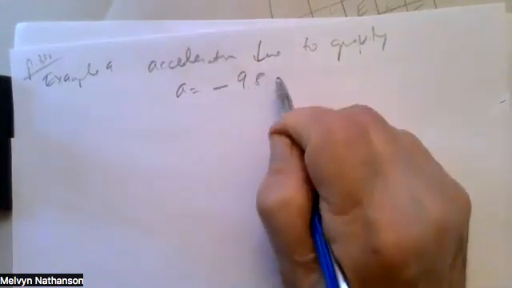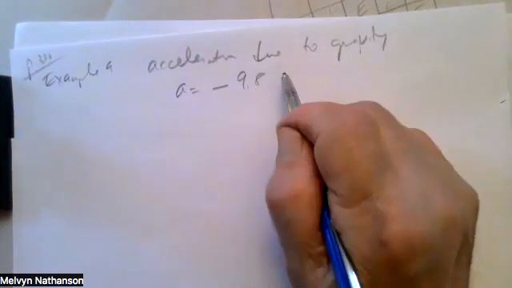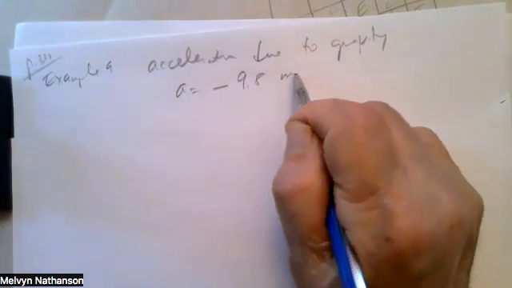Acceleration due to gravity on the surface of the Earth is minus 9.8 meters per second squared. So this is, in terms of meters and seconds, it's 9.8. In feet per second, it would be minus 32.